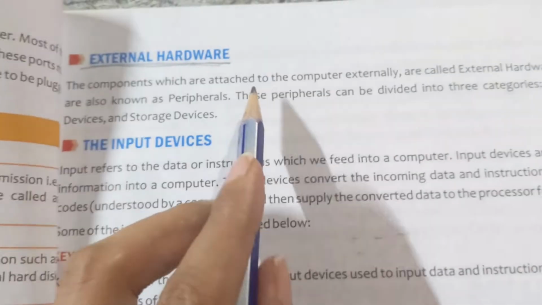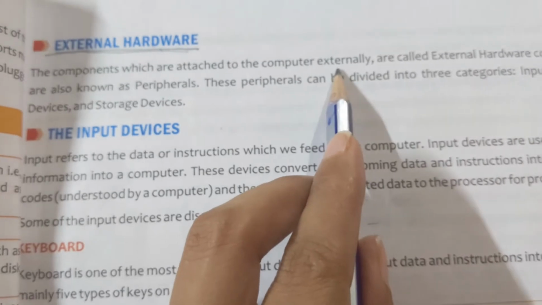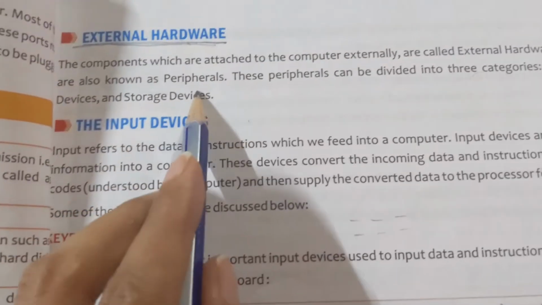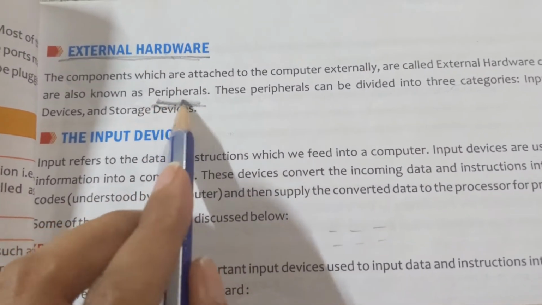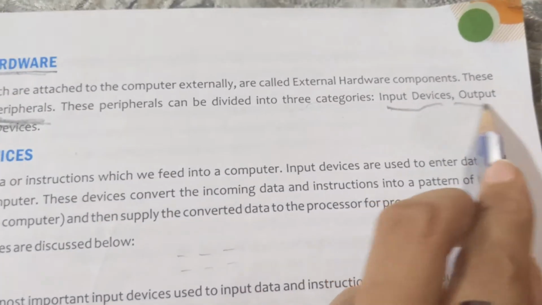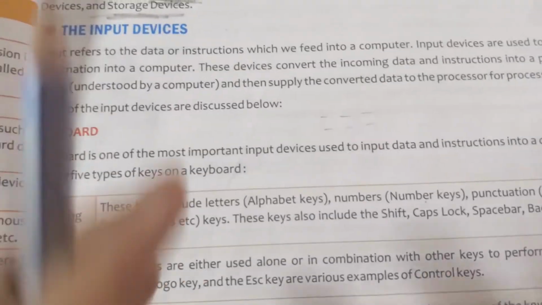So the components which are attached to your computer externally are called external hardware components, also called peripherals. क्या बोलते हैं? It is also called peripherals. It is divided into three categories: input devices, output devices and storage devices. So let us discuss one by one.